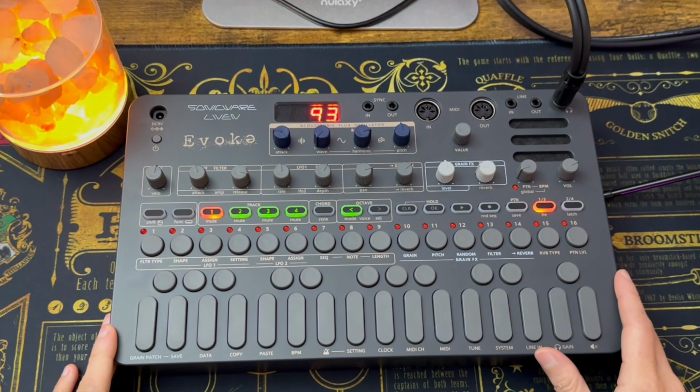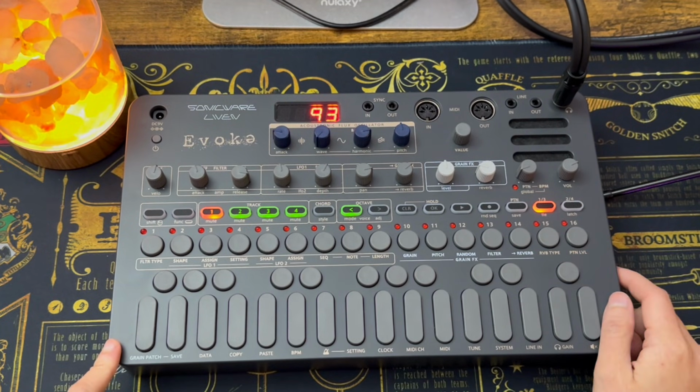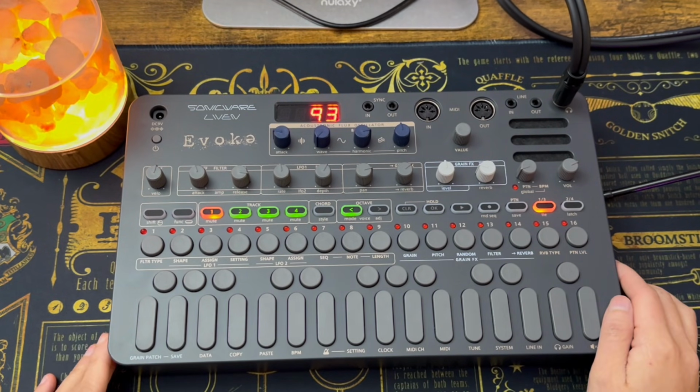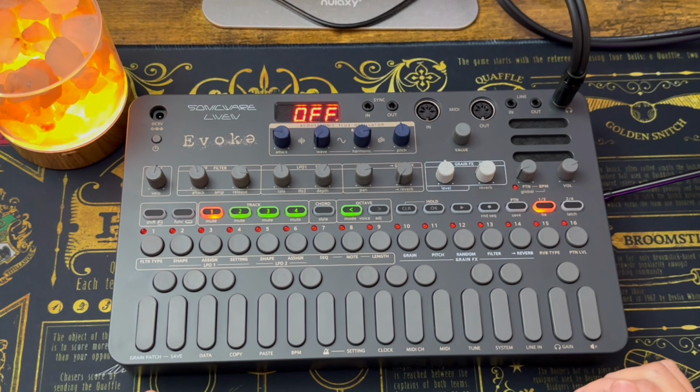So for the Evoke, basically you will only have two effects, one for the granular, one for the reverb. And to be honest, the granular is the main reason that I really like this box, because if you watched my previous video, you know I really like adding granular effects on ambient music, and it's super fun to add granular to any type of music, to be honest. So let's hear what it sounds like.